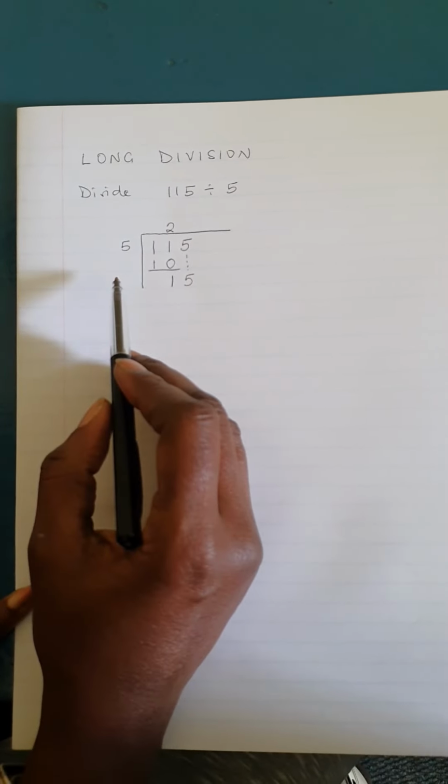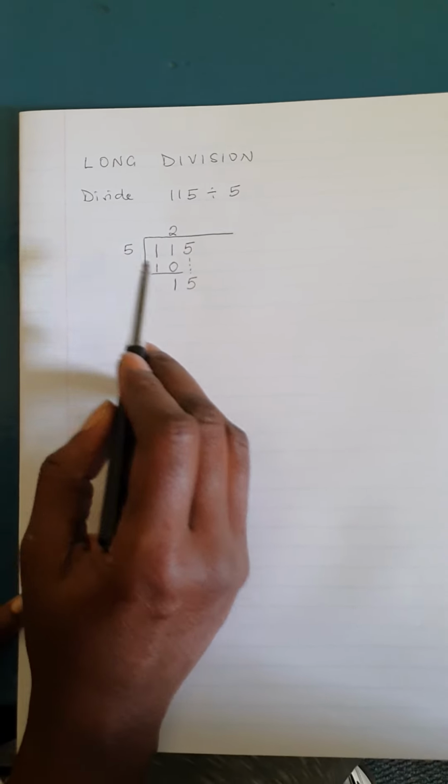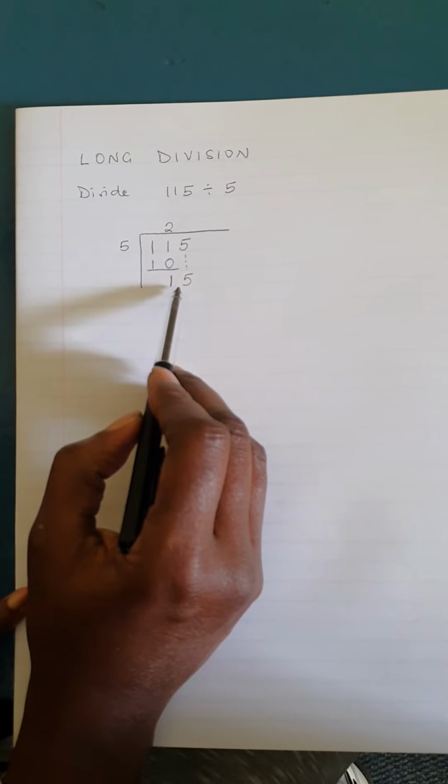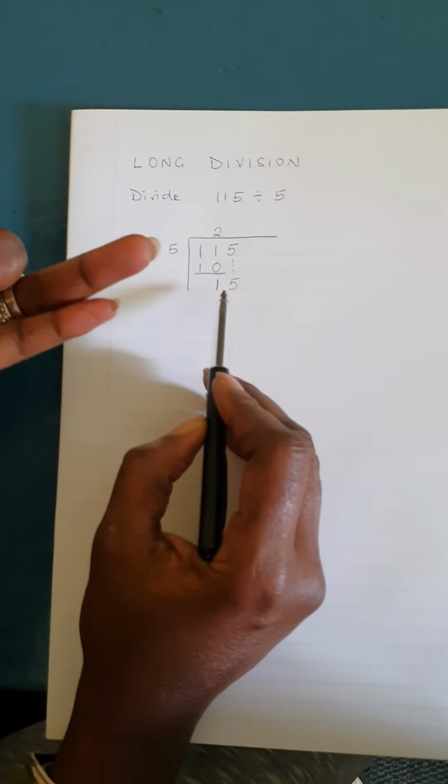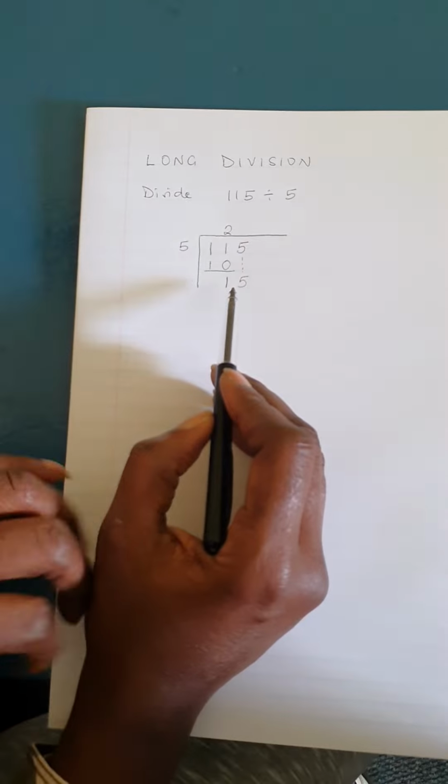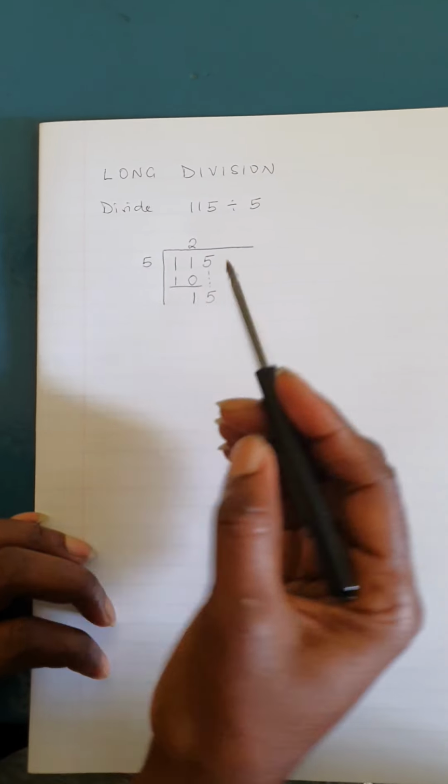So I'm going to start the whole process again. How many times will 5 go in 15? 5 times 1 is 5, 5 times 2 is 10, 5 times 3 is 15. 5 can go 3 times in 15.